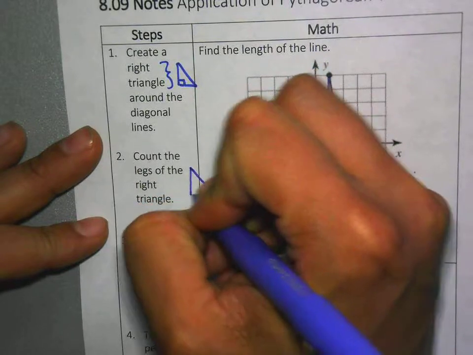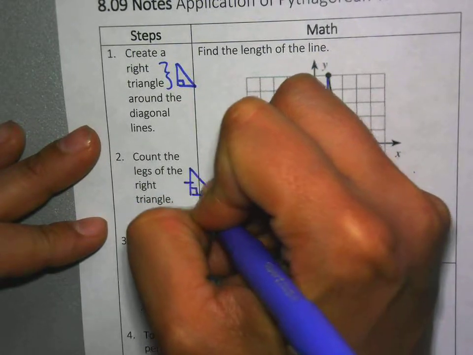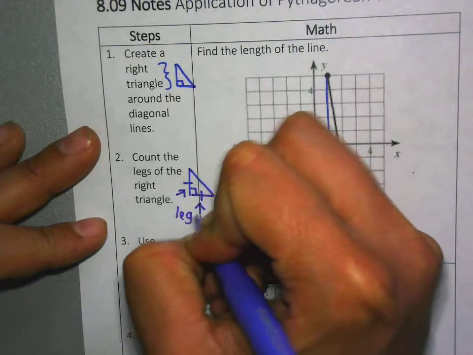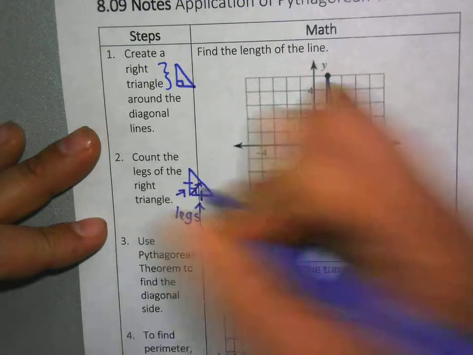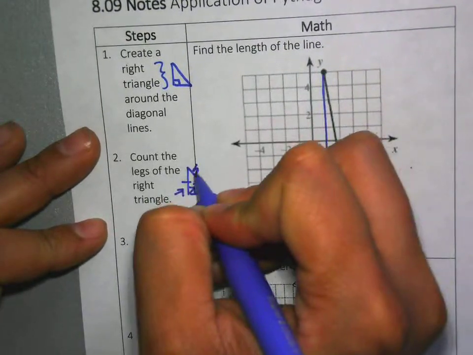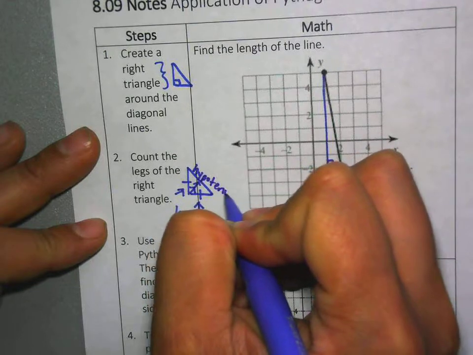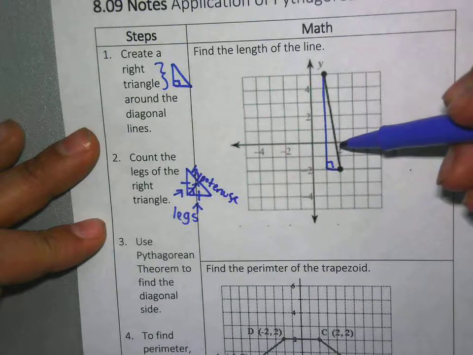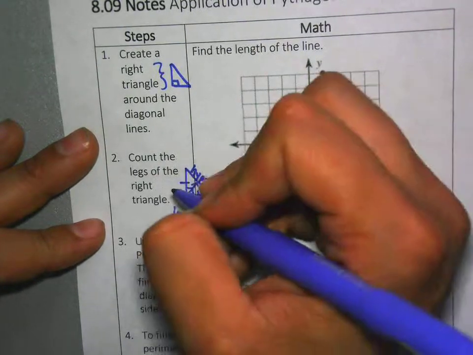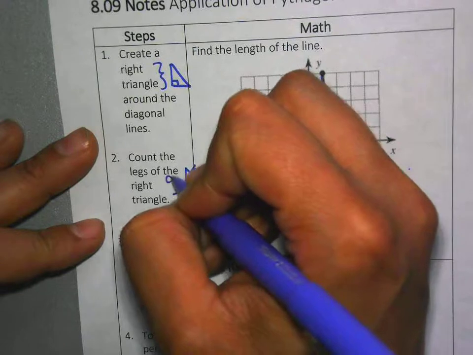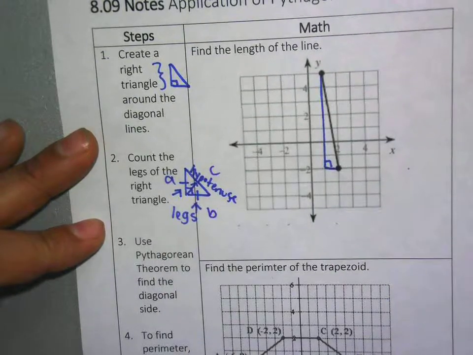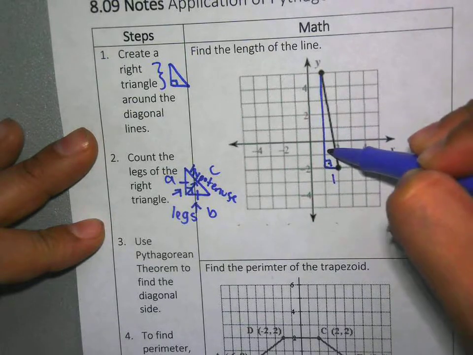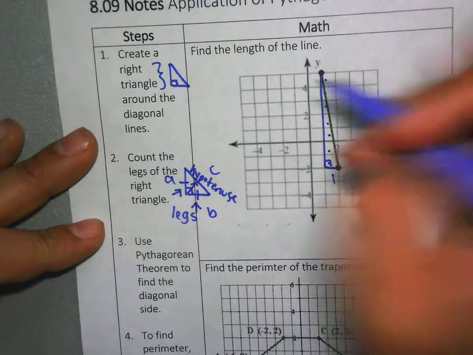Remember that those are the legs, and the side opposite the right angle is the hypotenuse. Our triangle that we've constructed, we're trying to find the length of the hypotenuse. And remember, we label the legs A and B, and we label the hypotenuse C always. So first I'm going to count my legs. 1, 2, 3, 4, 5, 6, 7.